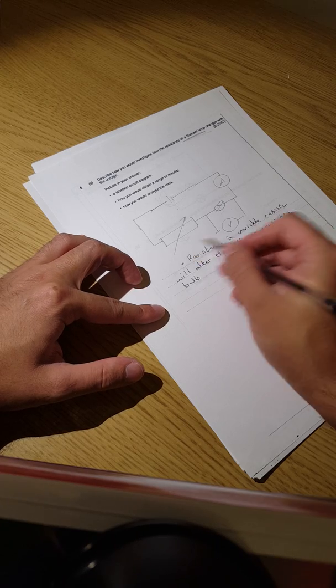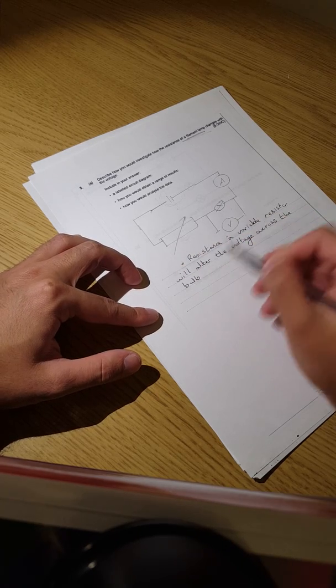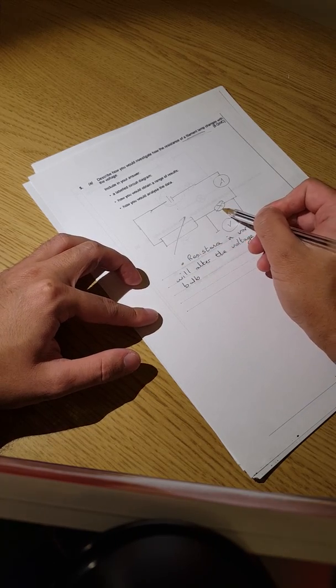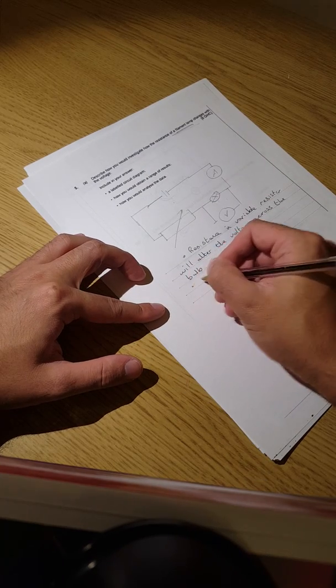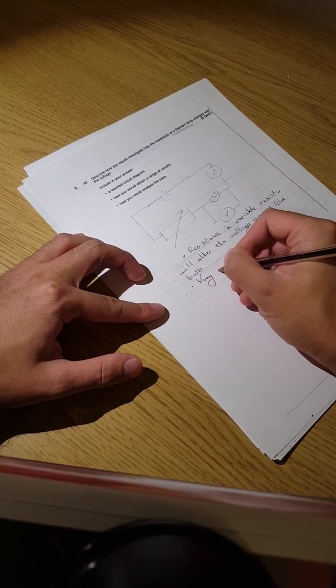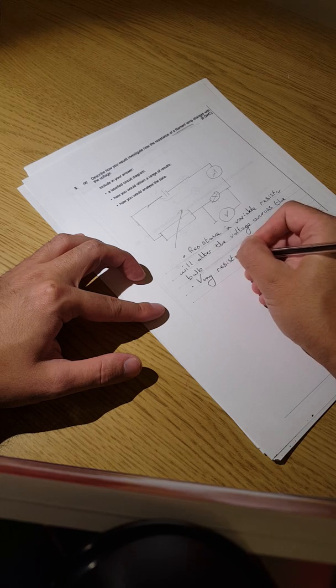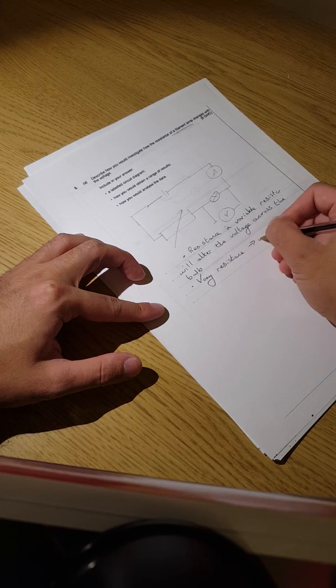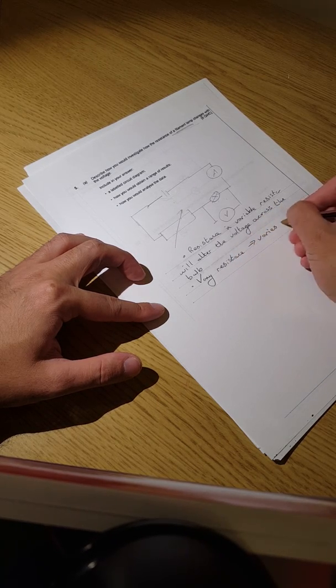So if you vary the resistance in the variable resistor, you will vary the voltage across the bulb. So vary resistance varies voltage.